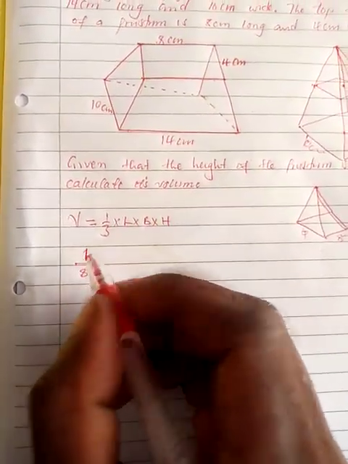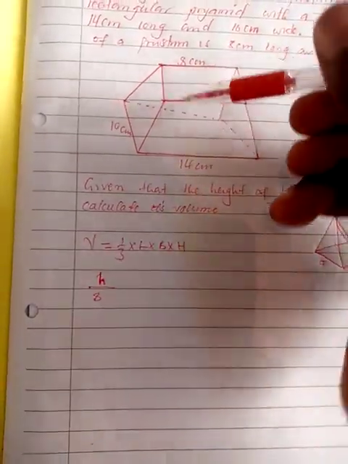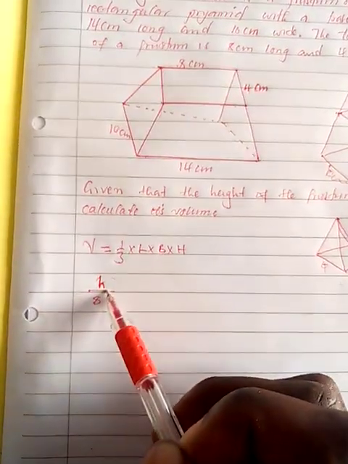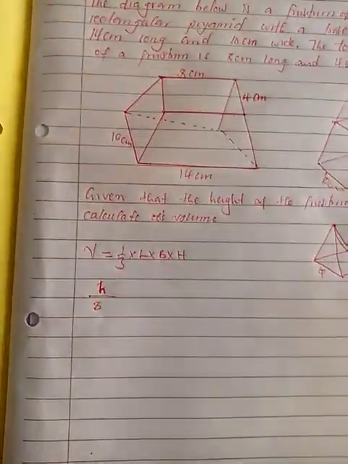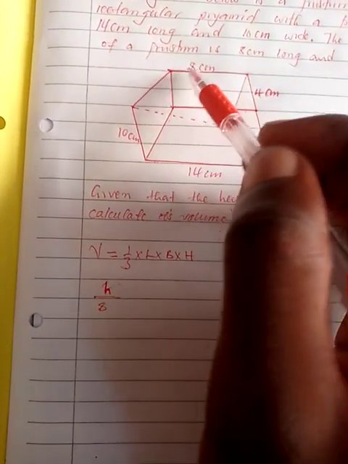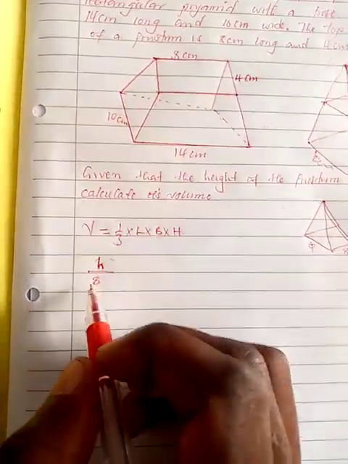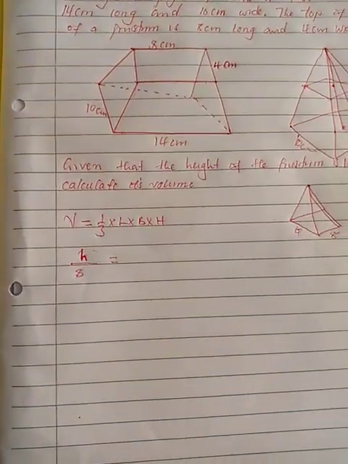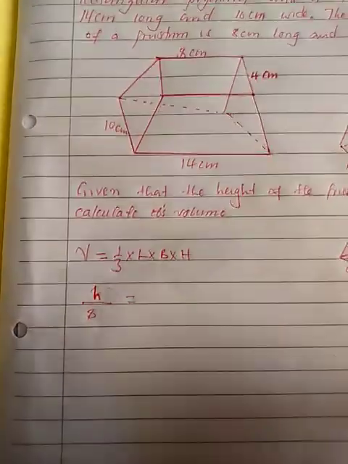This h represents the height of the smaller pyramid, the part which has been cut. So this is the h. Then the base of that part which has been cut is this side that you see here. So I will use h over 8, which must be equal to the height of the bigger pyramid.